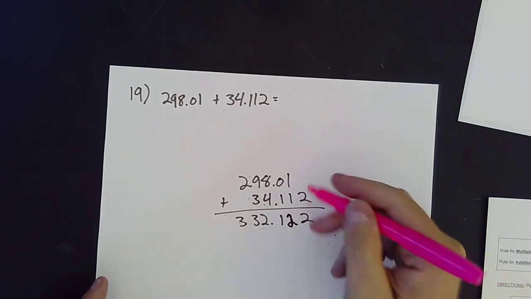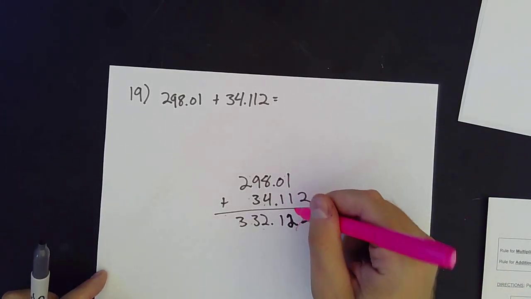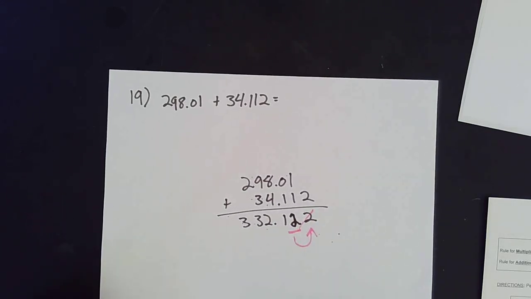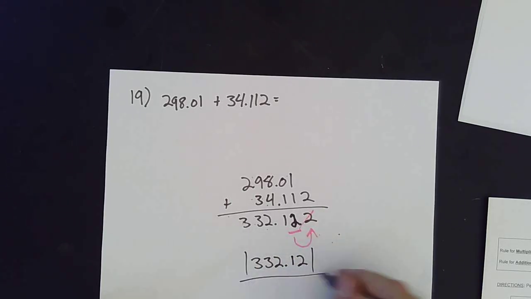So let's look through here. There's no number here, we have to cross that out. This is the one that I'm rounding to. Looking at the one before it, it's less than 5. So we're getting 332.12. And that's our final answer for those numbers.